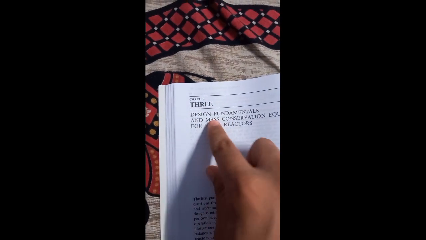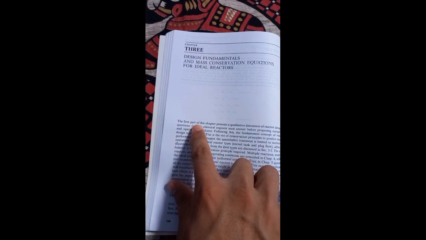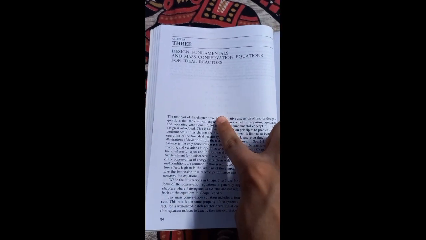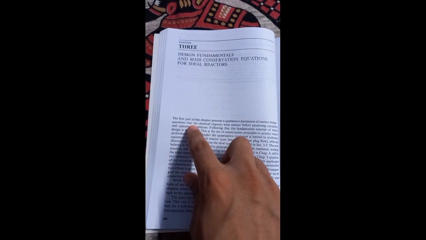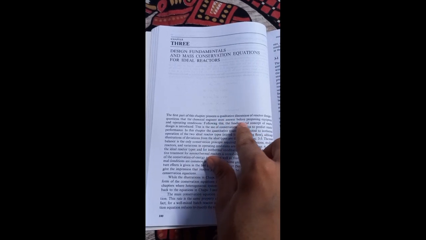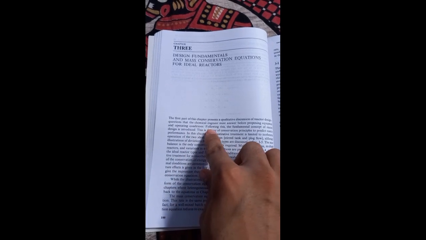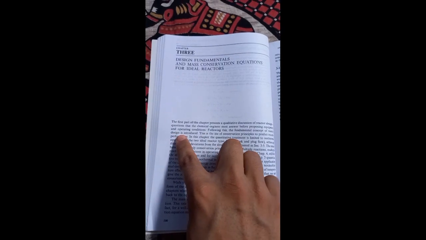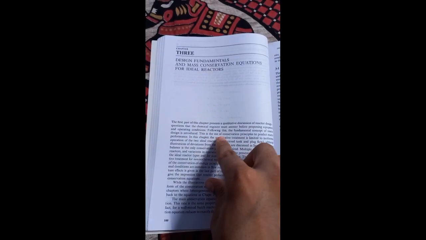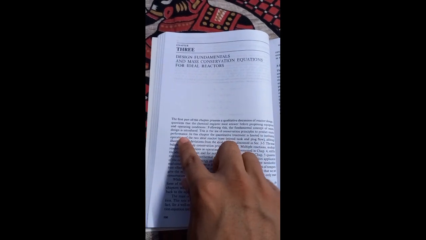Chapter 3: Design Fundamentals and Mass Conservation Equation for Ideal Reactors. The first part of this chapter presents a qualitative discussion of reactor design questions that the chemical engineer must answer before proposing equipment and operating conditions. Following this, the fundamental concept of reactor design is introduced. This is the use of conservation principles to predict reactor performance.